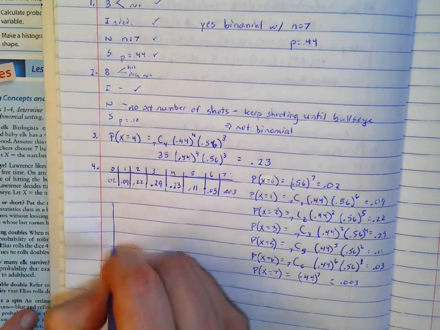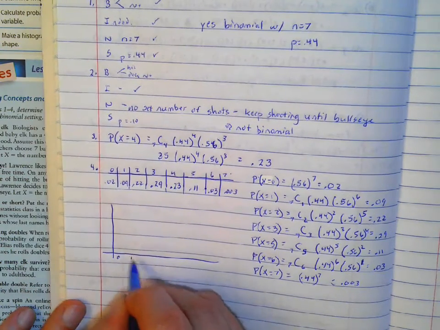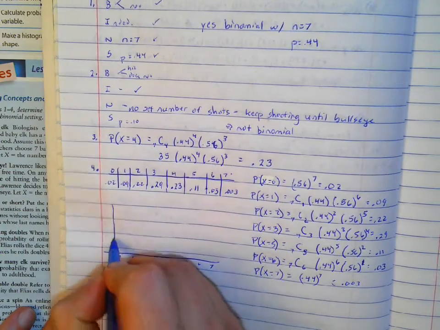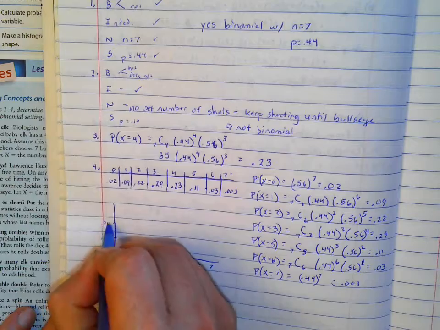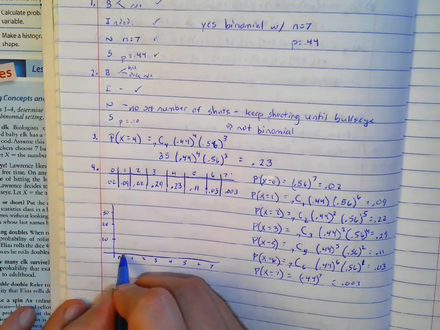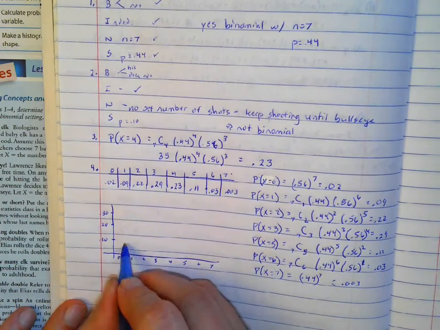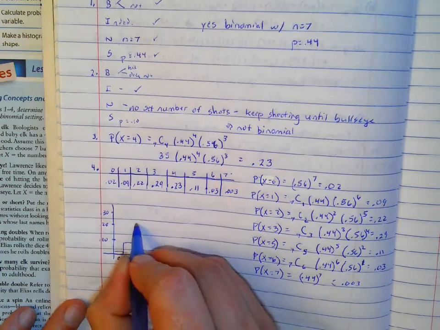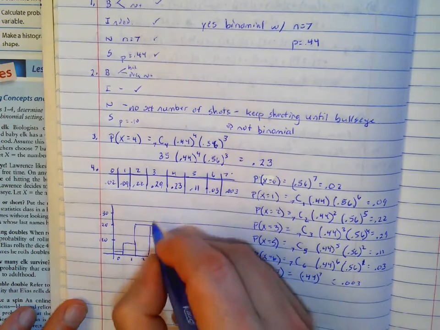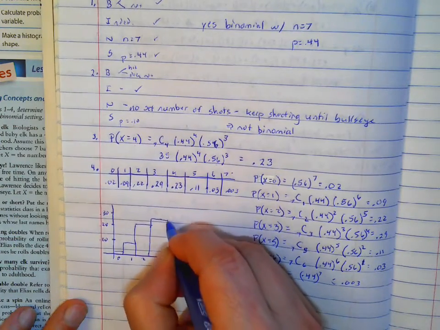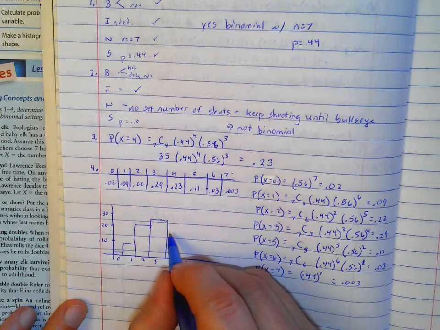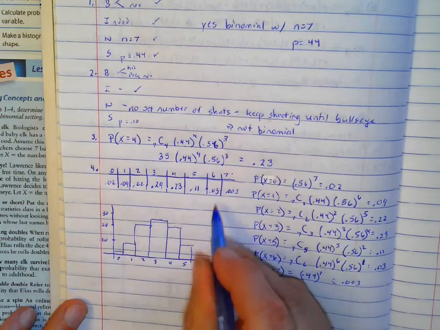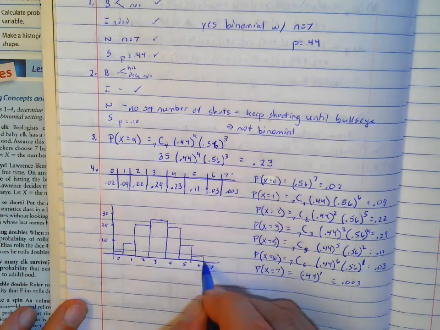Okay, so now I can make that histogram. Okay, 0 happened 2%, 1 happened 9%, 2 happened 22%, 3 happened 29%, 4 happened 23, 5 was 11, 6 was 3, and 7 was almost 0.